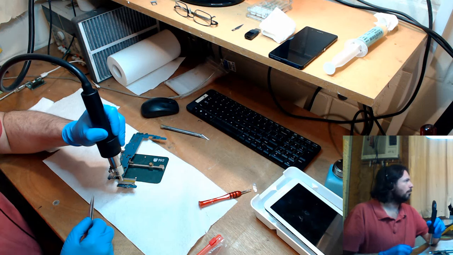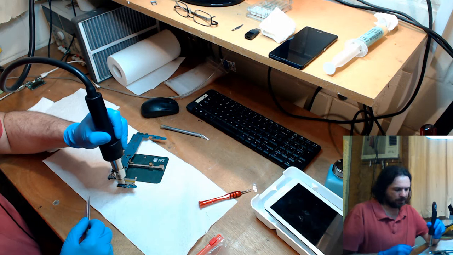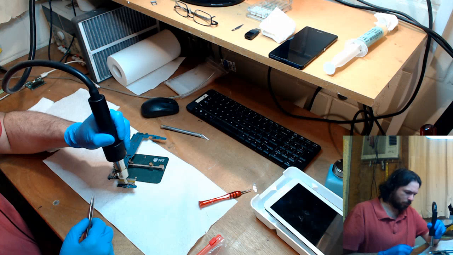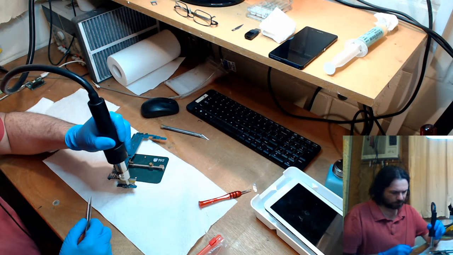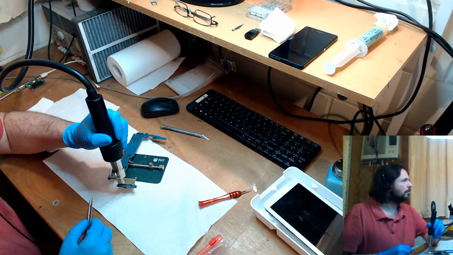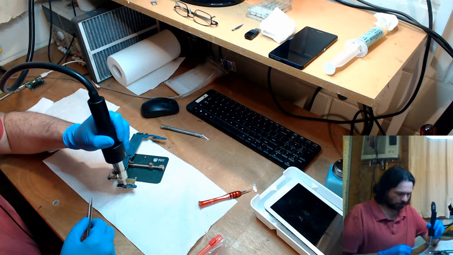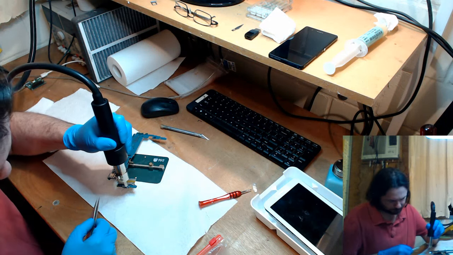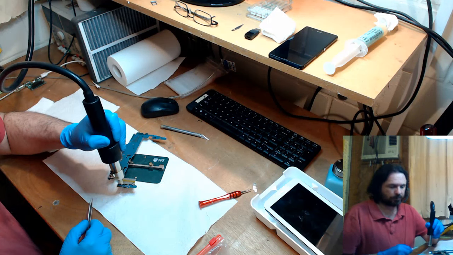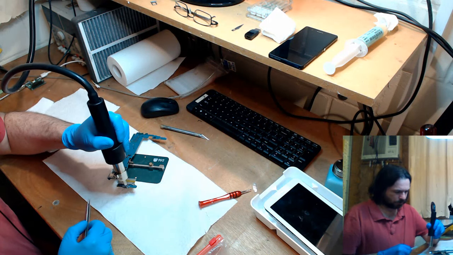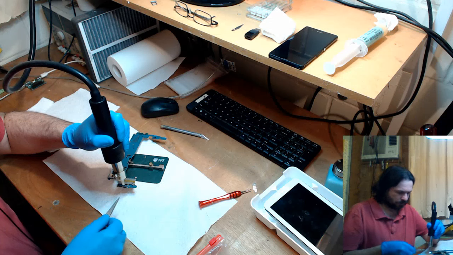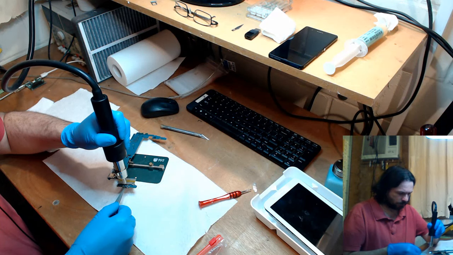I probably should have gone for a larger nozzle on this one. ITM2, what size nozzle do you usually use? Still, if I can heat up the shield of the connector itself, it should pop up alright. Sorry I can't get a close-up on this. Soon we'll have the microscope.